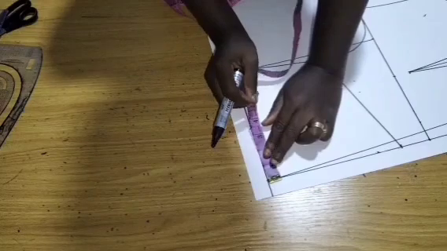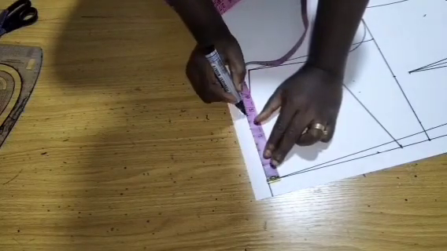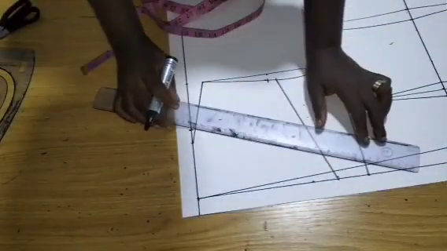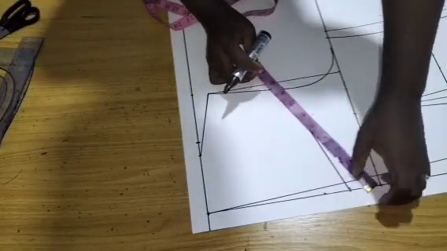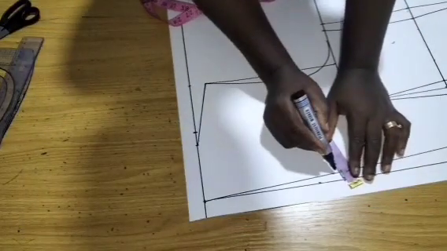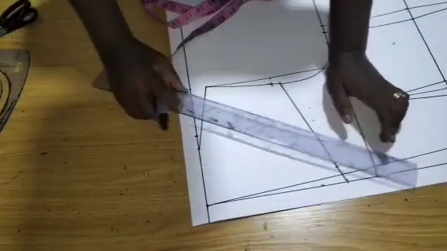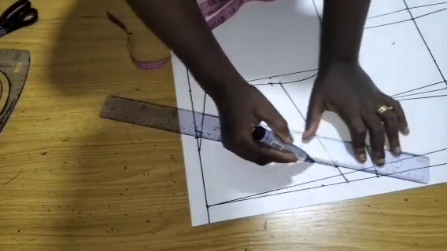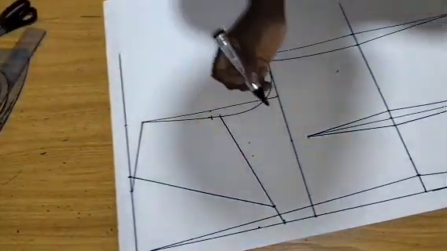So for the neck width, I use 4.5 for the front. So I'll use the same thing I used. So I'm going to connect this. So I love to come out a little bit from the line by ½ inch before I go ahead and connect. So I'll just go ahead and connect this. So this is my yoke line.